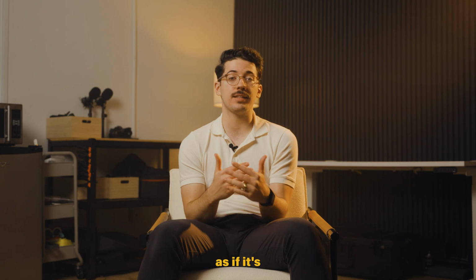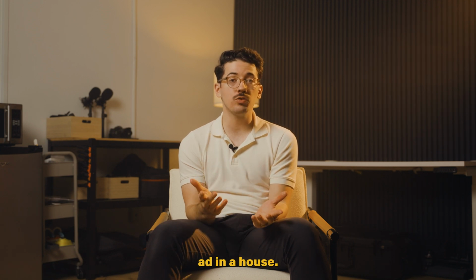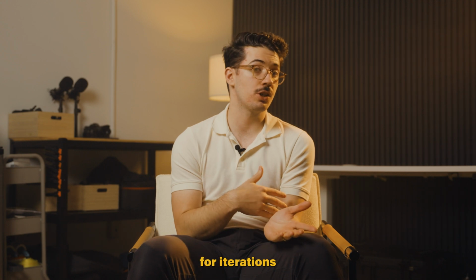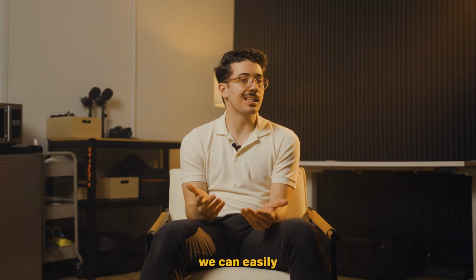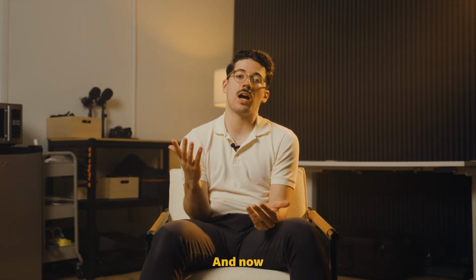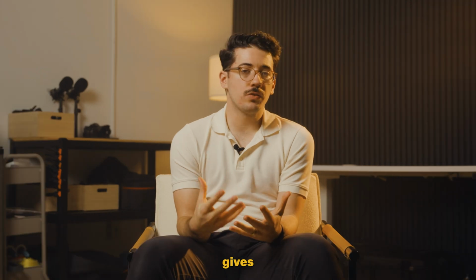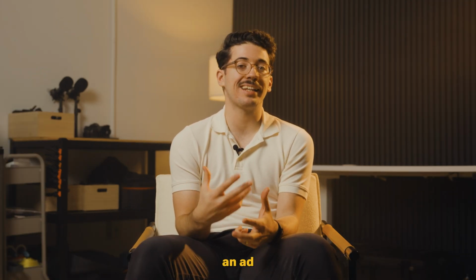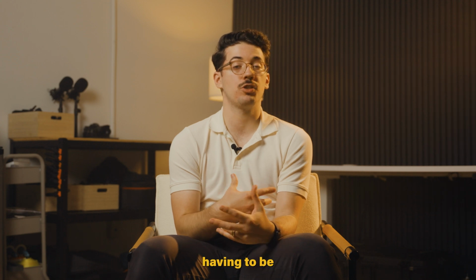So we can shoot it as if it's a normal ad in a house, but then if we did want to add in a green screen later, whether that's for iterations or in the edit, we can easily just rotoscope them out and now we have a green screen. This just gives the editor more flexibility on options of how they can make an ad more engaging without it having to be a reshoot.